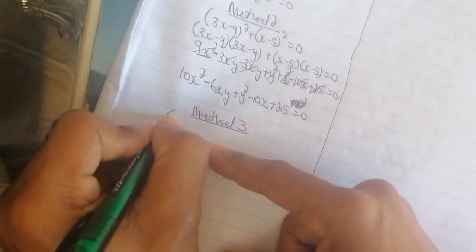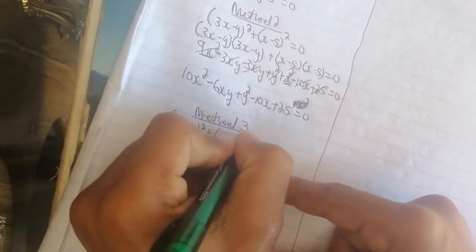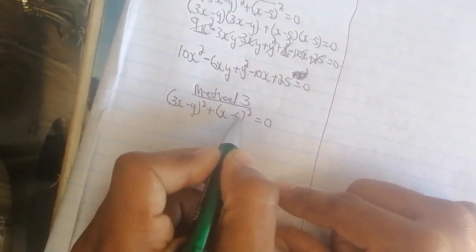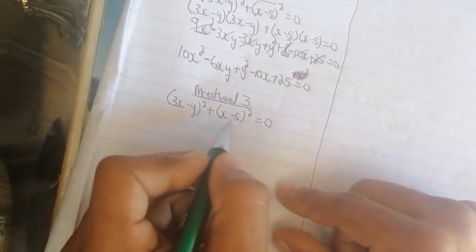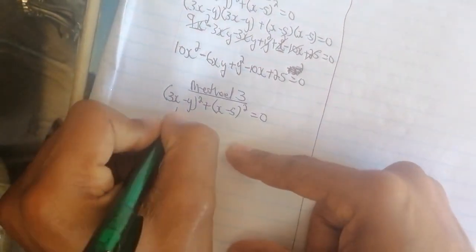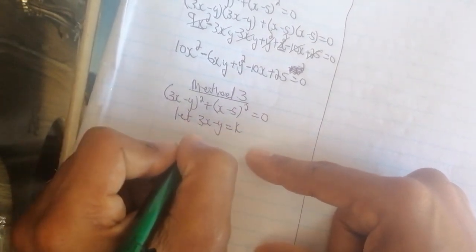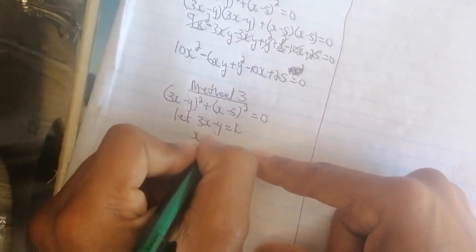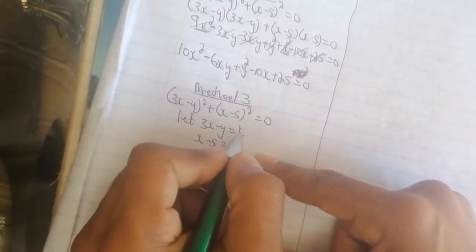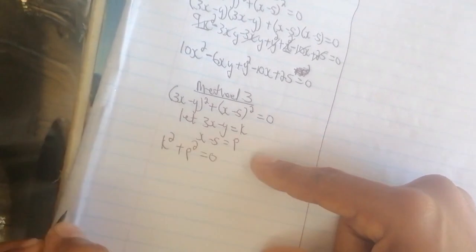I will copy down the original. Now because this is a squared plus this is a squared and they are equals to 0, what I can just simply say in here is, let 3x minus y be equals to k and x minus 5 be equals to p. So where I see 3x minus y, I will write k, so I will have k squared plus p squared, that is equals to 0.